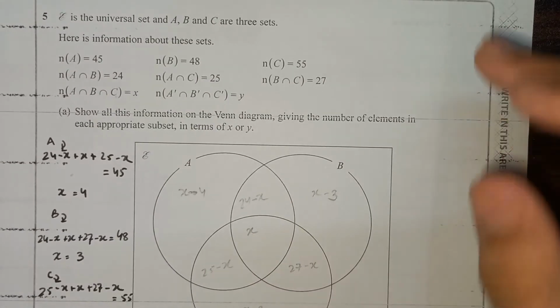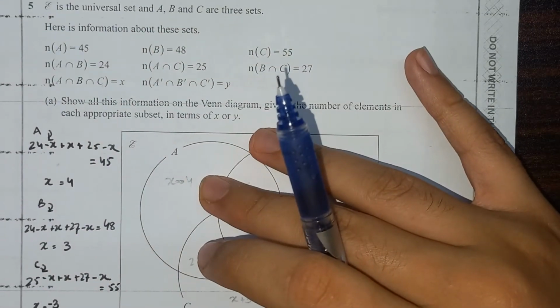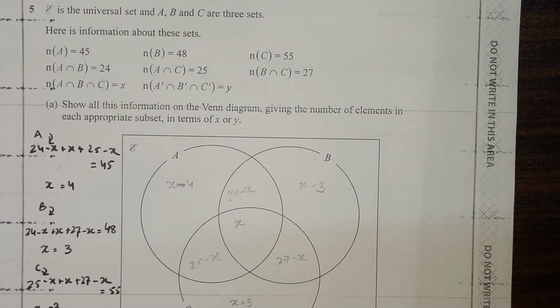Okay, this question is a little bit long, but it is actually one of the easier questions. The universal set, A, B and C are 3 sets, and the sign over here is the universal set. Here is the information about these sets. The number of objects in A is 45, in B 48, in C 55. In A and B, the common thing is 24. In A and C, the common thing is 25, also known as intersection. And B and C common is 27.